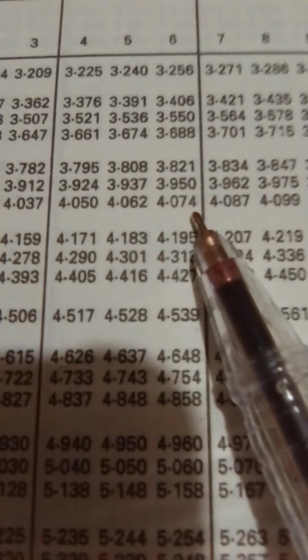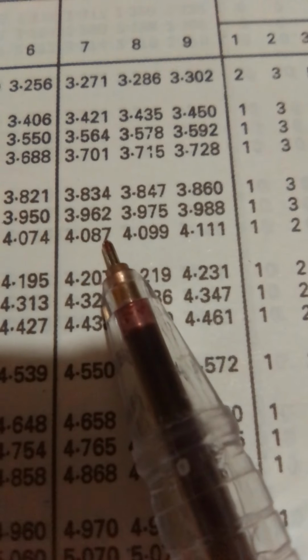Now, assuming we have four digits, like 16.75. If we want the square root of 16.75, remember this is the line for 16. We go to 16.7, to 7. Now, there is the difference column that we have to look for 5. Take note, the square root of 16.7 is 4.087. Then we go to under the difference 5.